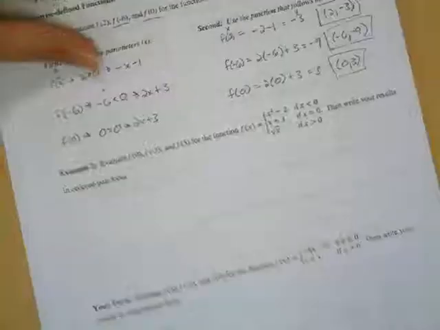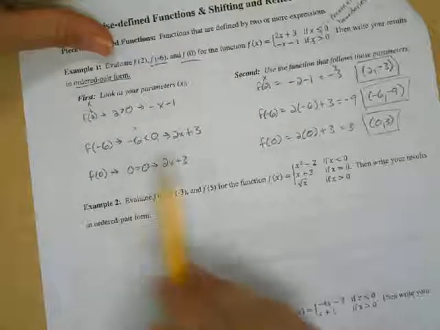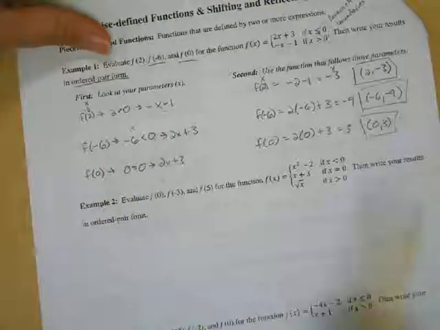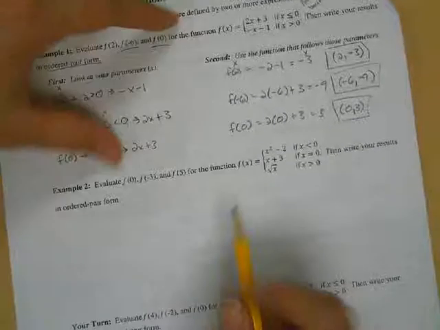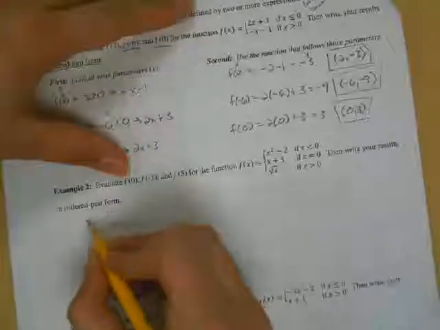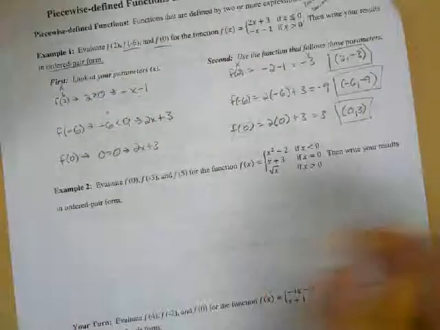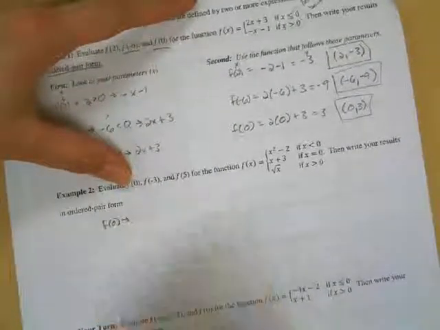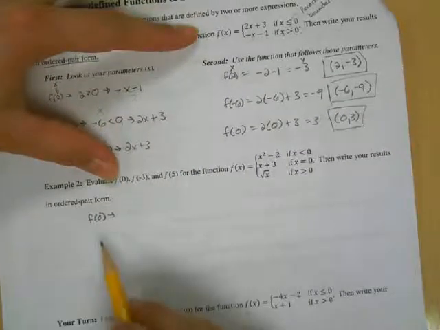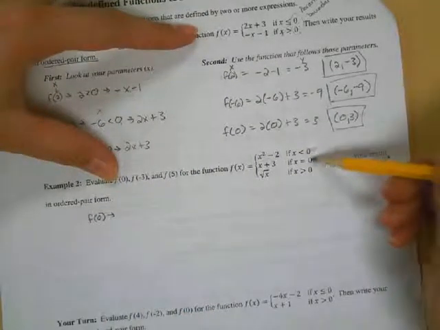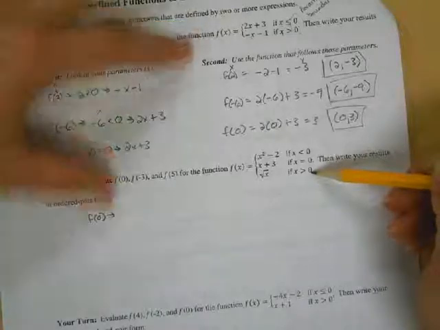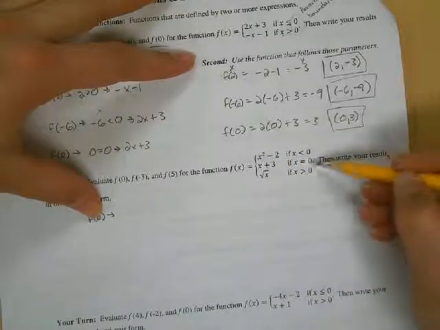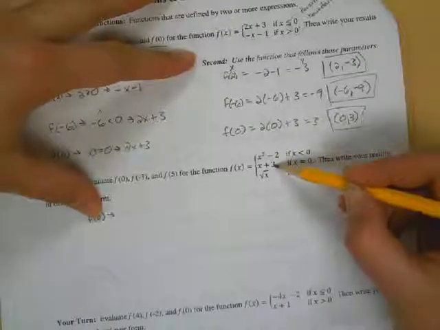I'm going to kind of skip this left-hand side. This left-hand side is just a matter of figuring out which piece to use. We're kind of just going to talk about which piece to use now. I'll write down a little bit, but we're going to save ourselves from having to write all that stuff. So, f of 0, let's do that one first. My x value is 0, so I have to figure out is it in the top, middle, or bottom. Okay, x is 0. Well, x equals 0 is the middle piece. It says so right there. If x is 0, use x plus 3. So we're going to do that.